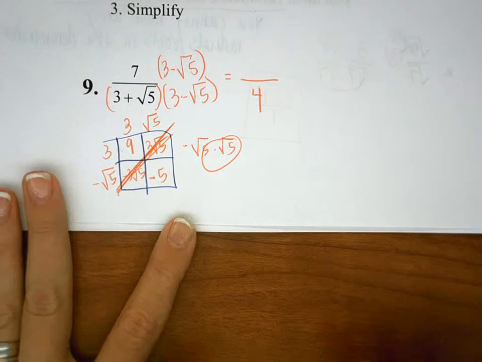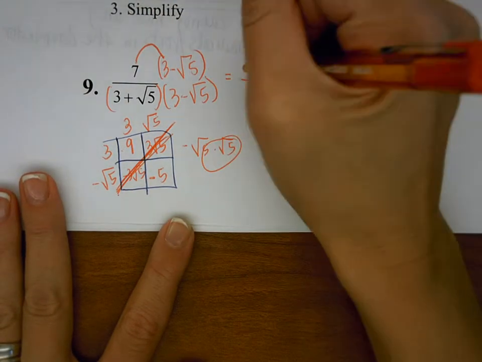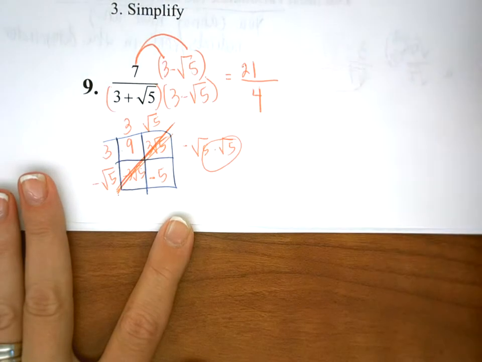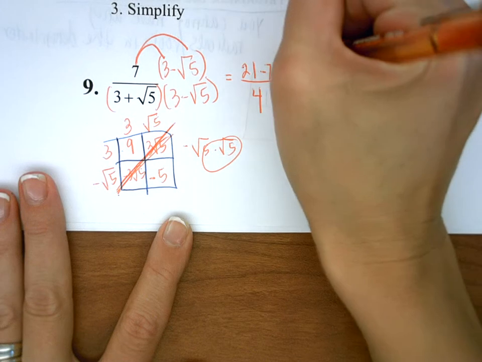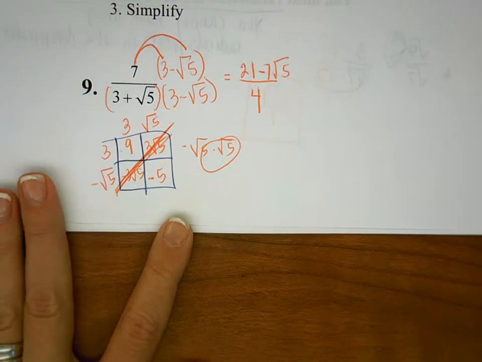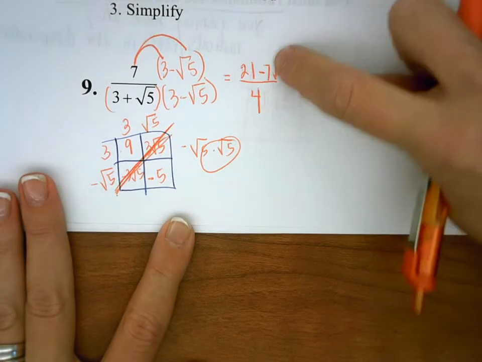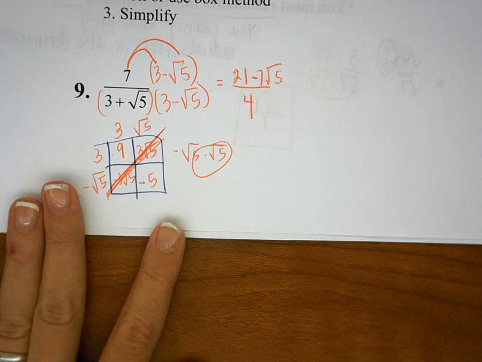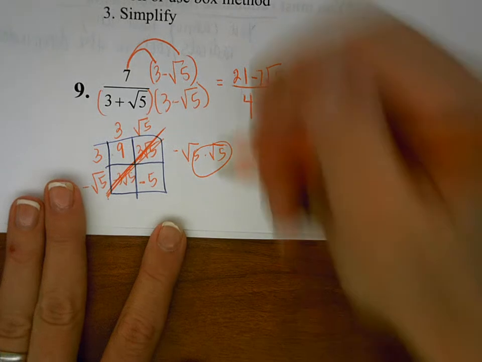Then on the top, we're going to have to distribute. 7 times 3 is 21. And 7 times negative root 5 is? Good, negative 7 root 5. Okay, now in order to reduce something like this, this number would have to be able to reduce into both of these. Or you could separate it into 2 fractions and reduce that way. But 4 can't reduce into either 21 or 7, right? Okay, so that's my answer.